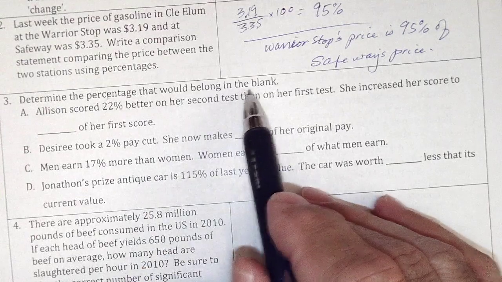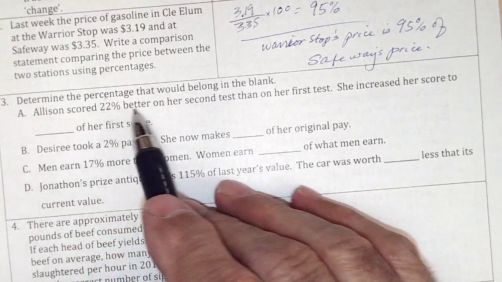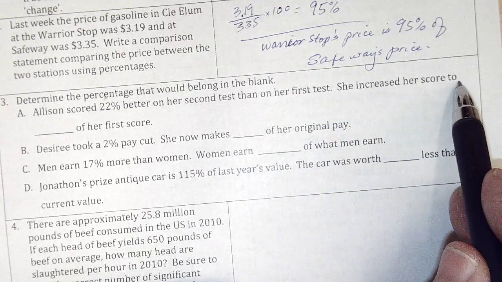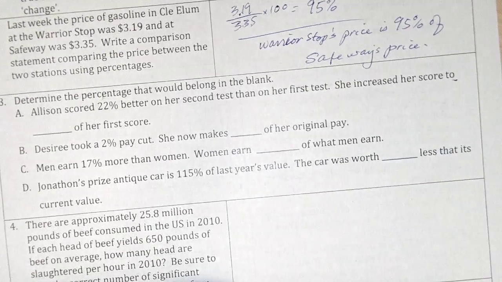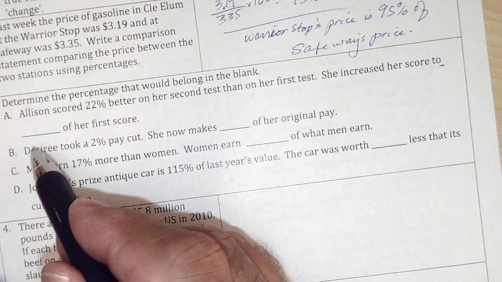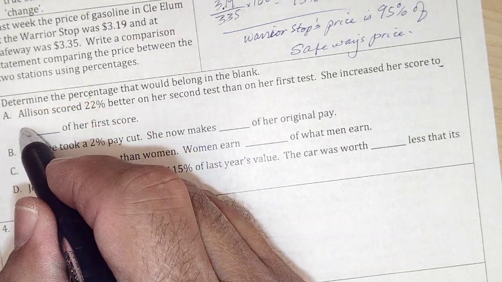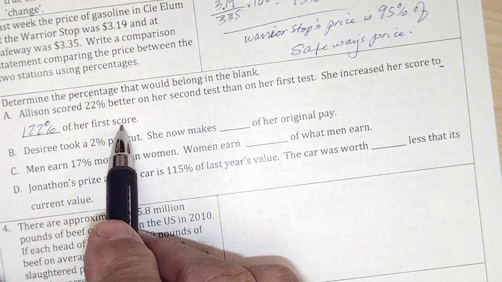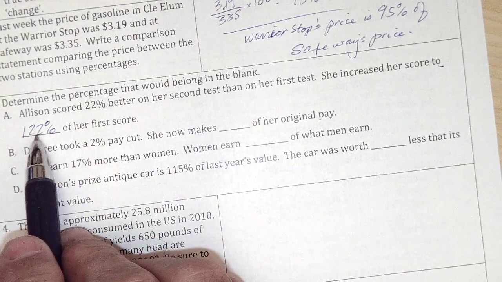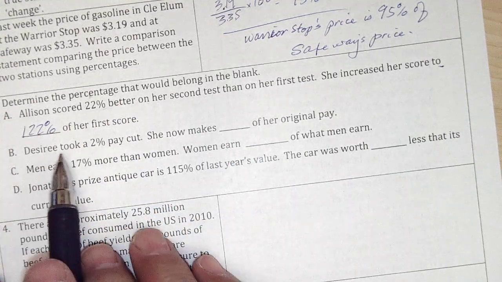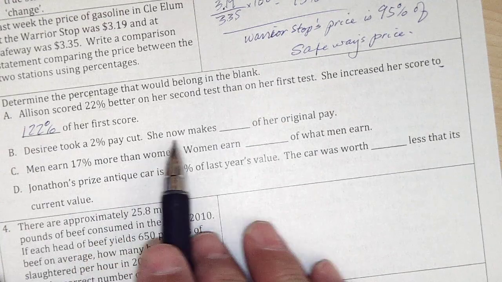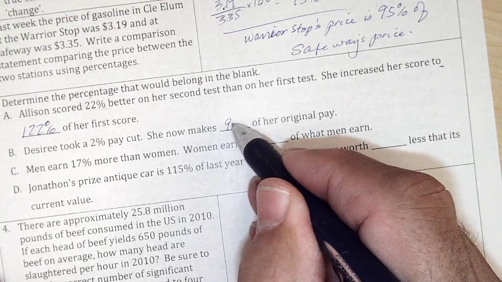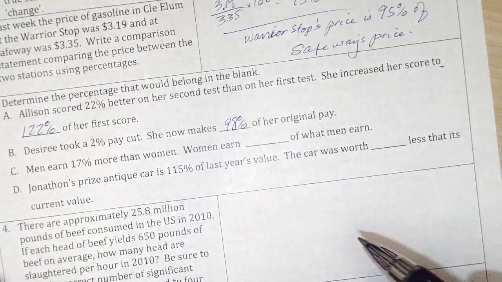Determine the percentage score that would belong in the blank. Allison scored 22% better on her second test than her first. She increased her score to, so if she went 22% better, 122% of her first score. 100% of her first score plus 22% more. Desiree took a 2% pay cut. She now makes, so she lost 2%, so instead of 100%, she's only got 98% of her original pay.